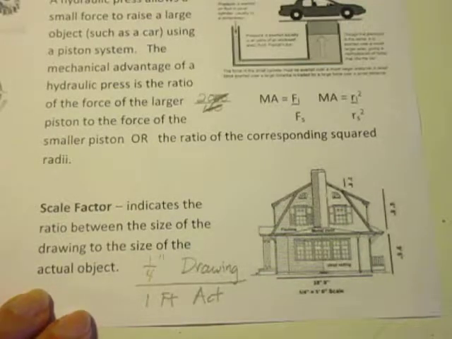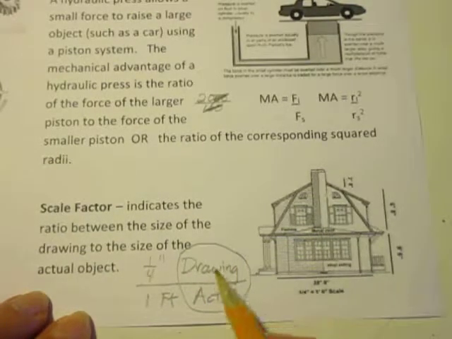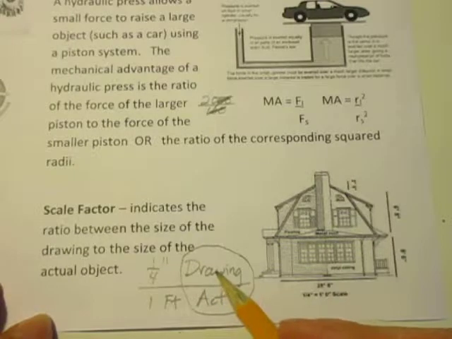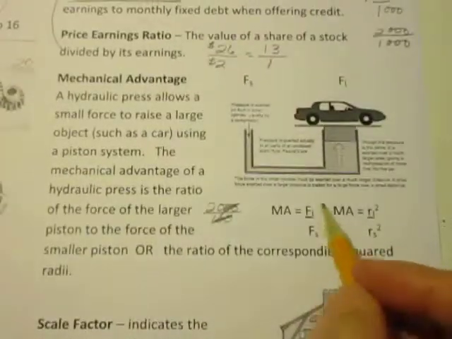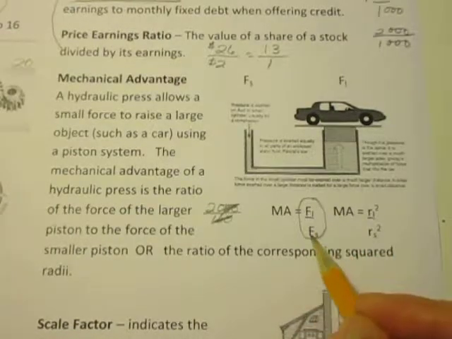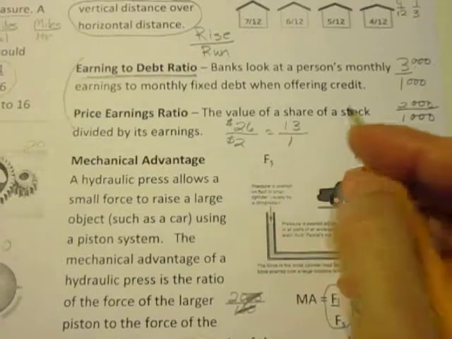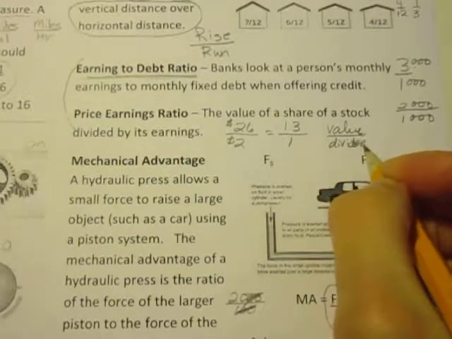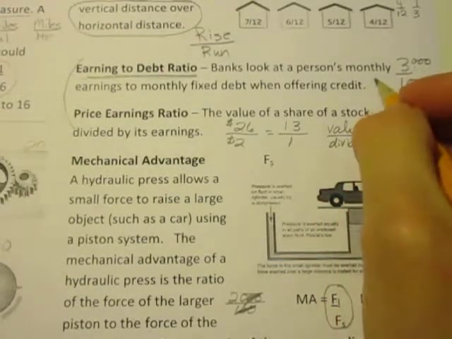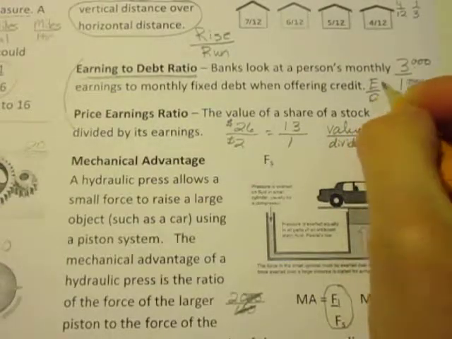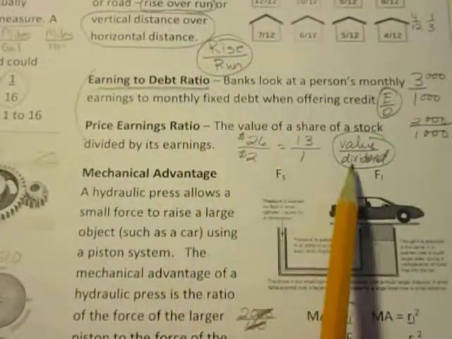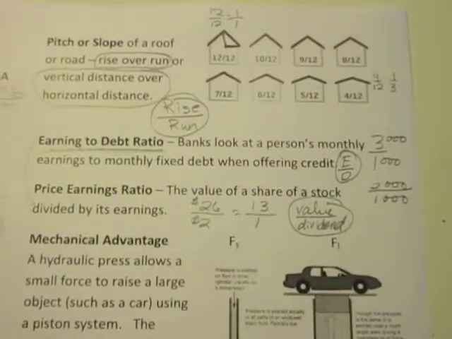Again, we weren't doing a whole lot of calculating here other than setting up our ratios and then reducing, but I want you to notice that very often it was helpful to set up some kind of a word ratio to help us stay organized. So in this case, we set up the word ratio of the measure in the drawing compared to the actual. Here we set up kind of a symbol notation, force of the large over the force of the small. Up here I didn't write it out, but I could have written a ratio here of value to dividend. Here I could have written a ratio of earnings to debt. I'm just pointing that out, that very often it's going to be helpful to first write your word ratio and then put your information in place in order to reduce to the lowest terms.